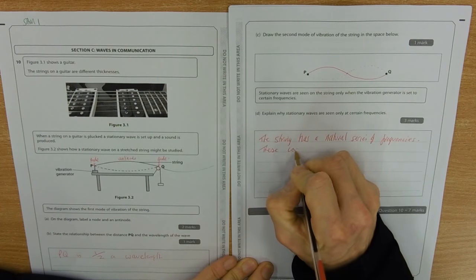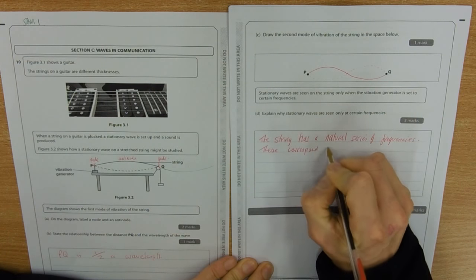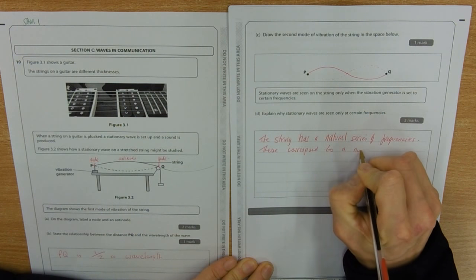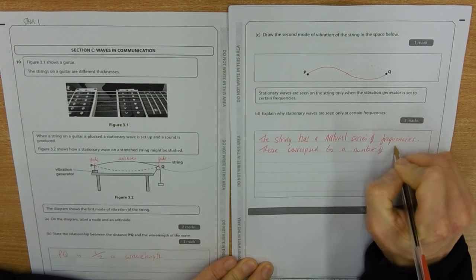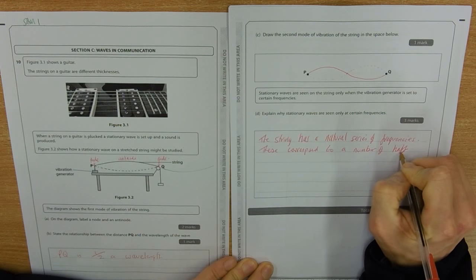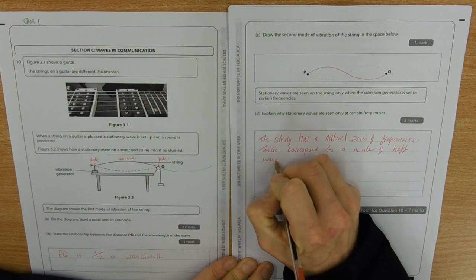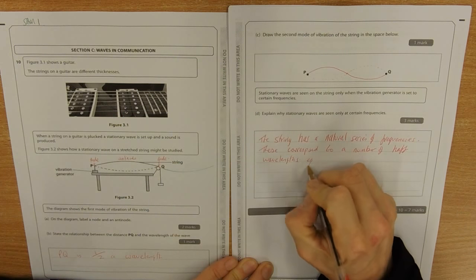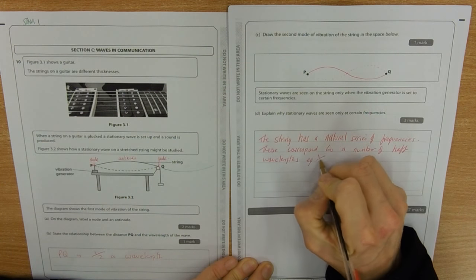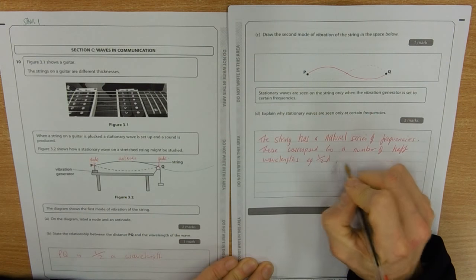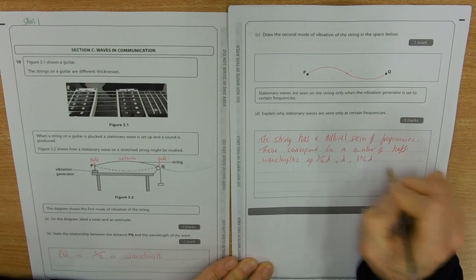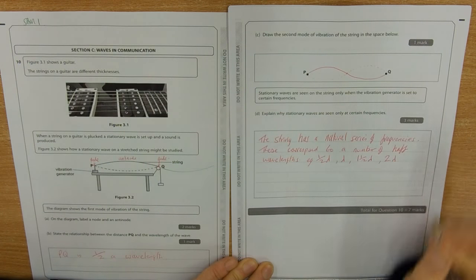These correspond to a number of half wavelengths. So the ones that we've got here are, e.g., half a wavelength, 1 wavelength, 1.5 wavelengths, 2 wavelengths, and so on.